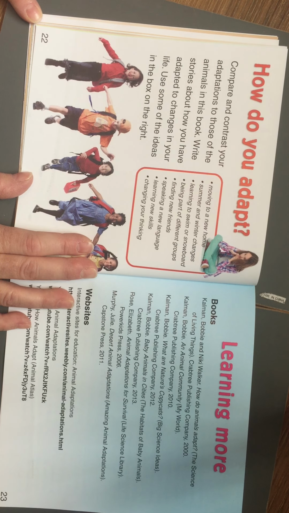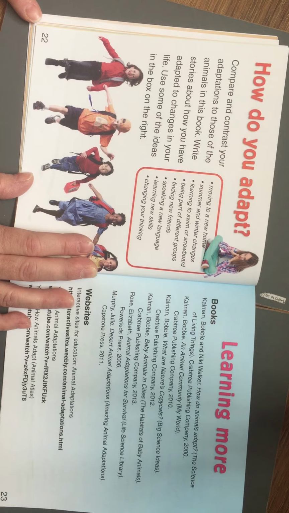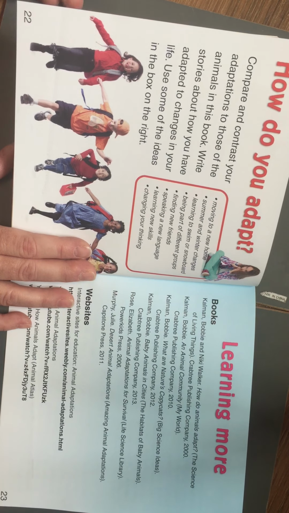Compare and contrast your adaptations to those of the animals in this book. You can write a story about how you would adapt to changes in your life. And here are some suggestions, and many of us have done this. When we move into a new home, when summer and winter change, when you learn how to swim or maybe ski or snowboard, being a part of a different group, finding a new friend, speaking a new language, learning new skills, or changing your thinking.